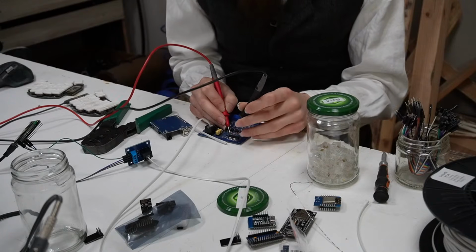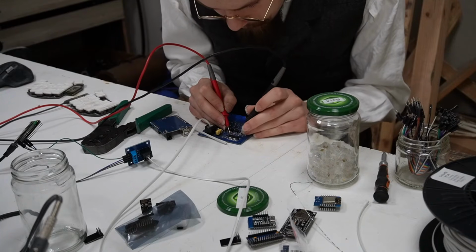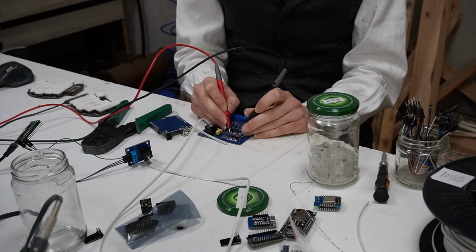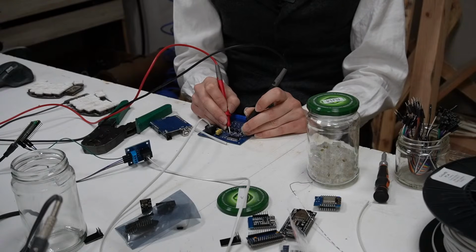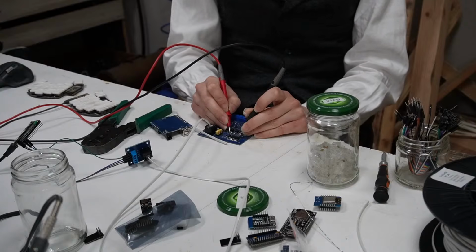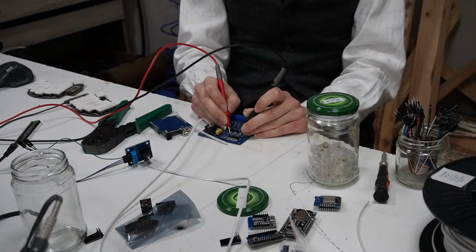This is 0, these are address pins. Okay, 3.3.